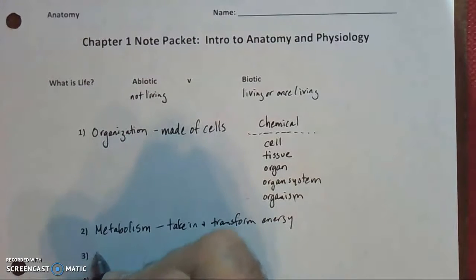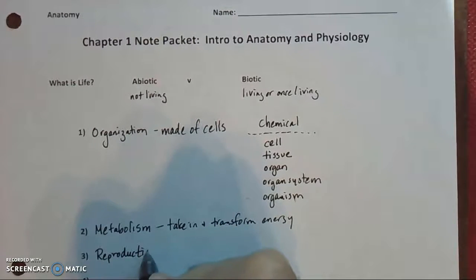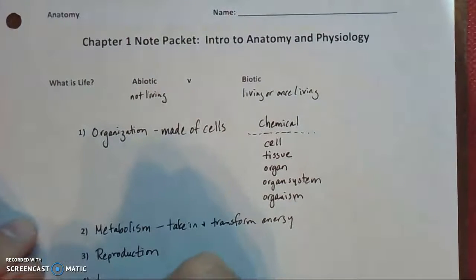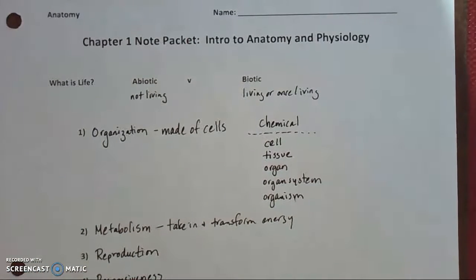Number 3, you have to have the ability to reproduce. So last chapter we went over how cells can reproduce through the processes of mitosis, meiosis, and cytokinesis. There's some form of responsiveness. So they respond to their environment that they exist in.